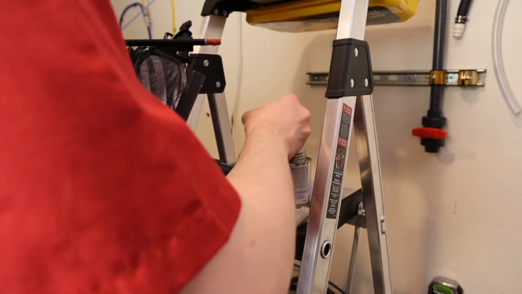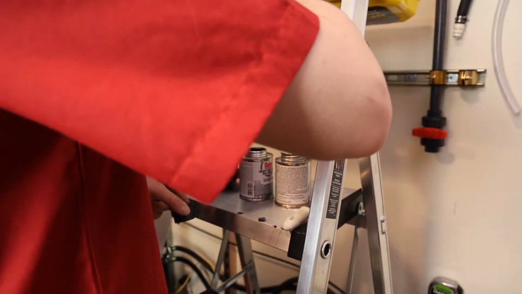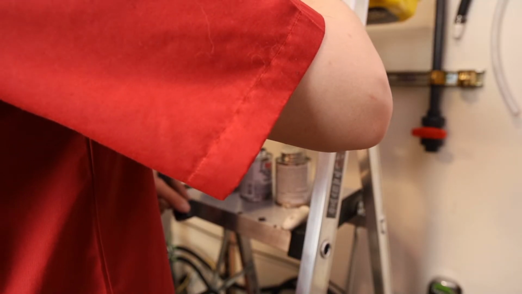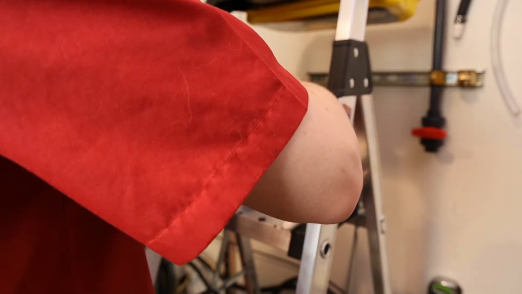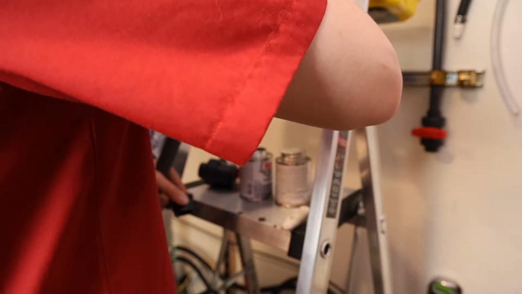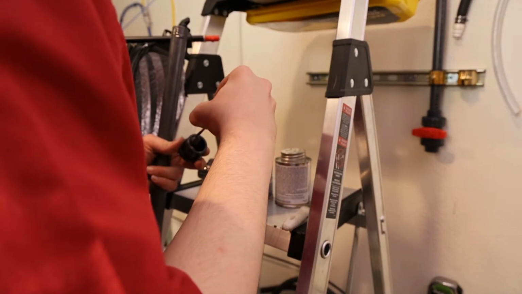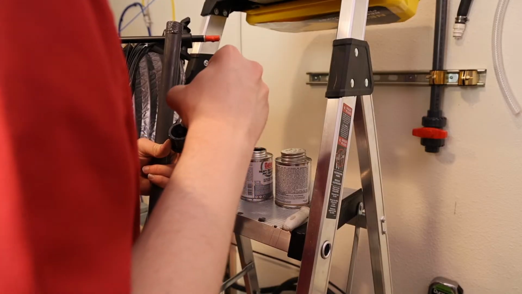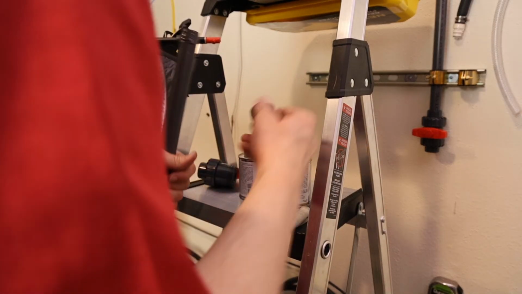Okay, that's the primer. Go a little bit lighter this time on this. A little bit more. A little bit more. I'm going a bit slow here. Probably should be going faster. Okay, let's ship it.